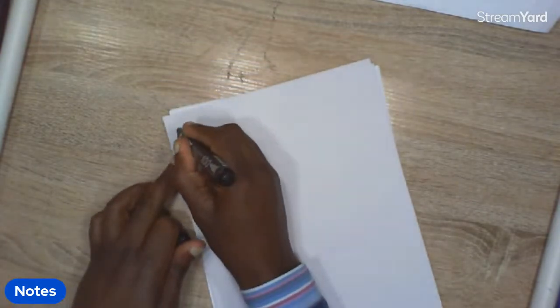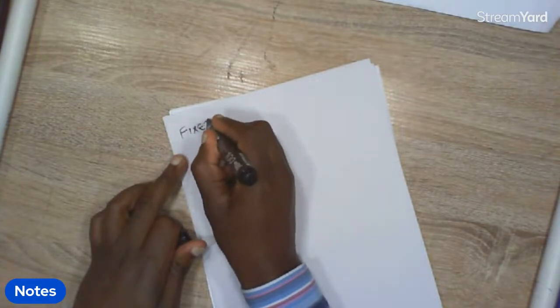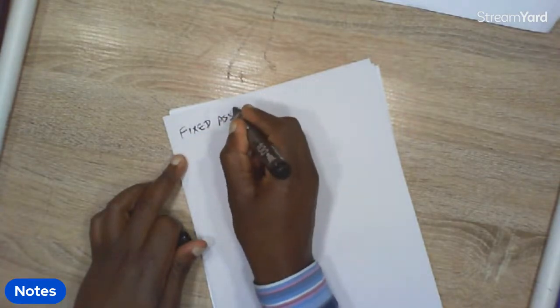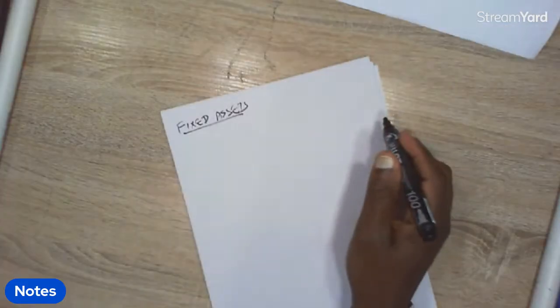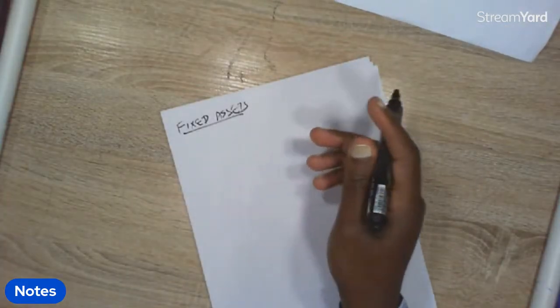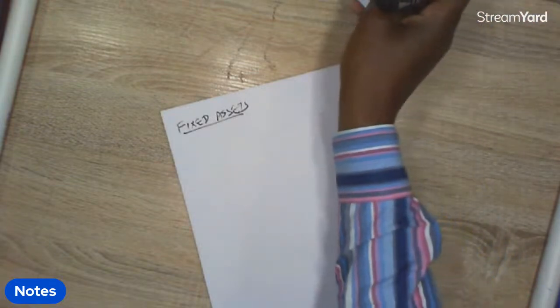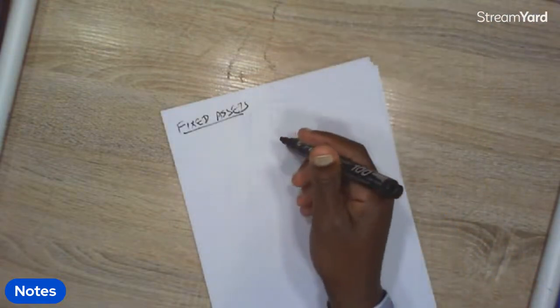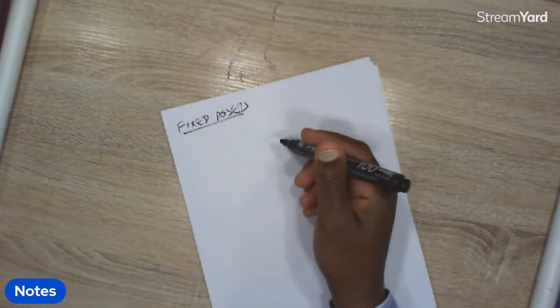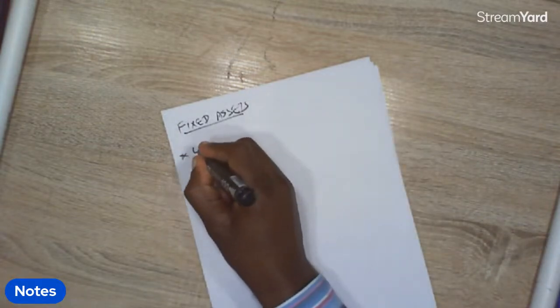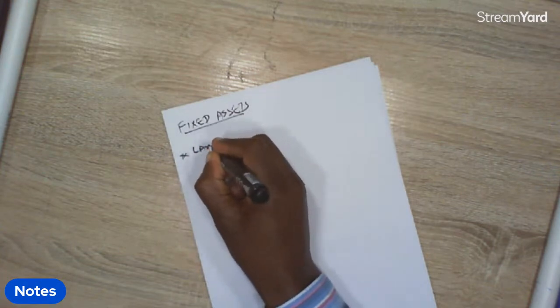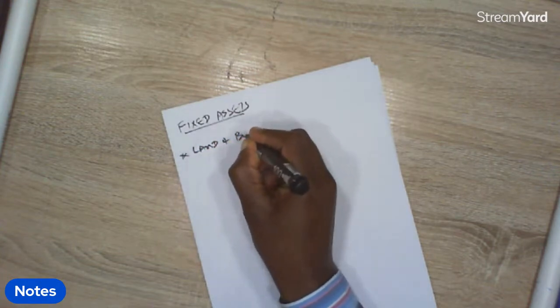Fixed assets are assets that take longer to convert, it's not easy to convert them into cash. Examples can be land and buildings.